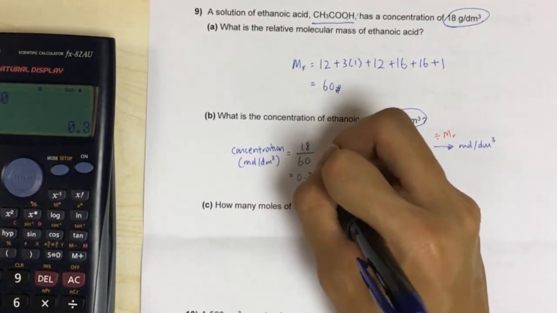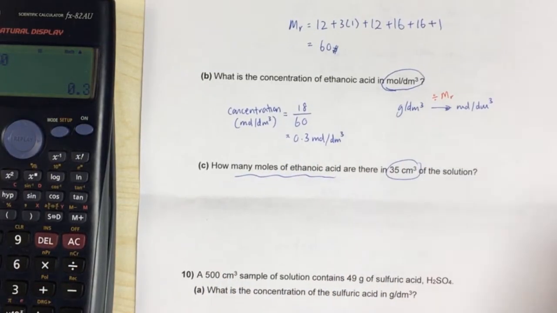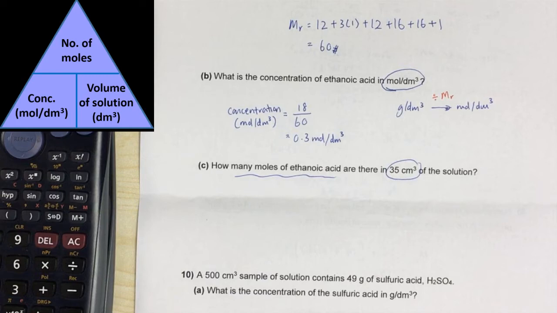Now, if you take a look at part C itself, how many moles of ethanoic acid are there in 35 cm3 of the solution? Well, if you want to find the number of moles in a solution, most likely you have to apply this formula triangle as seen over here, because this is the only formula that relates the concentration of a solution to the number of moles that's present within it. But what exactly does this question mean?